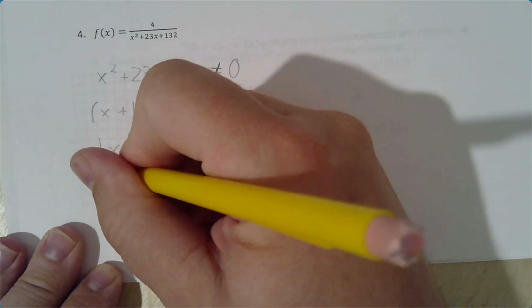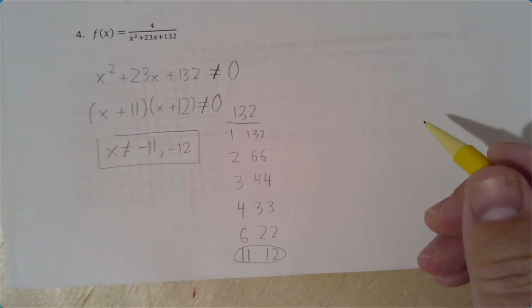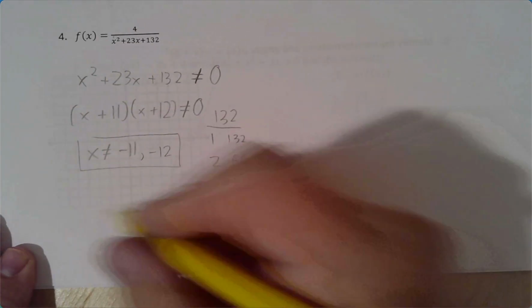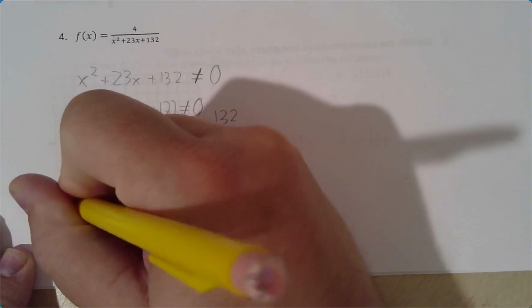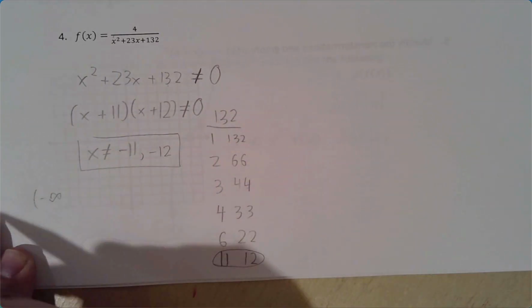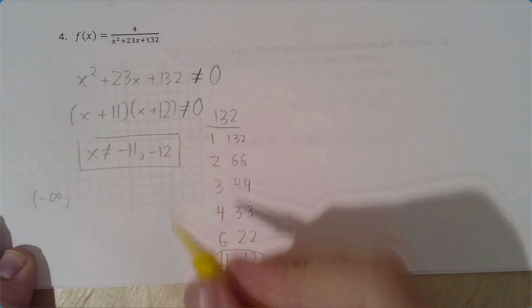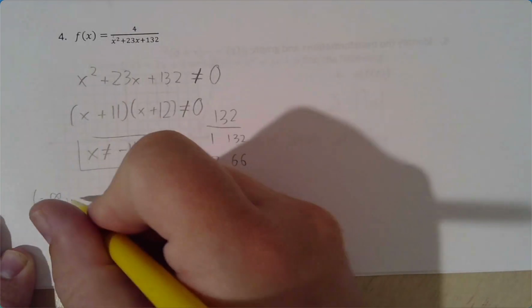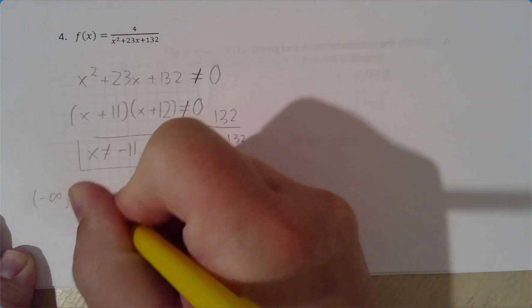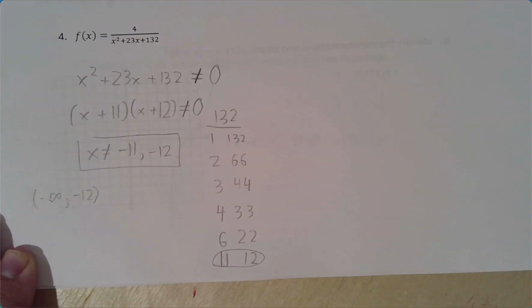All right. This is, in essence, your domain, but how do, again, we write that in interval notation? Well, here's how. I can be as far negative as I want until, careful, in the number line, I would encounter negative 12. Then I can't be negative 12 exactly.